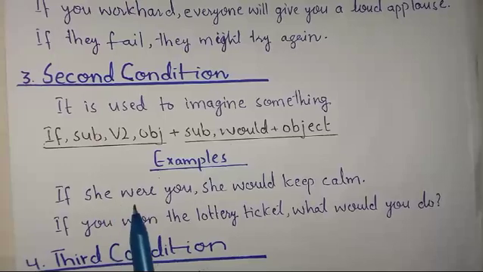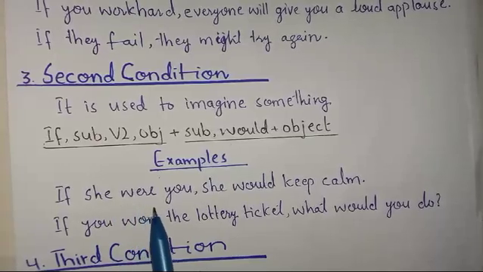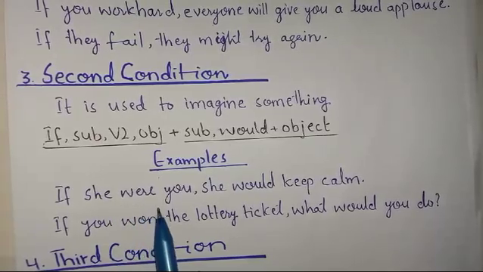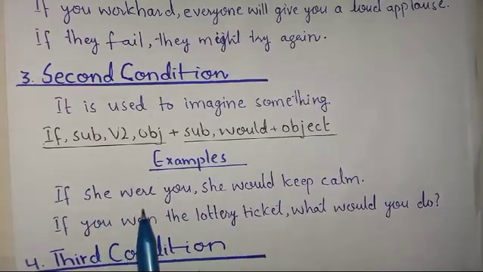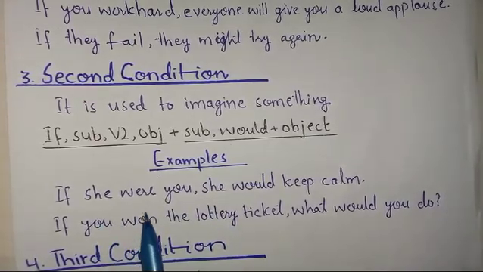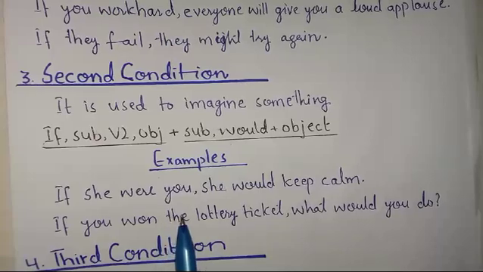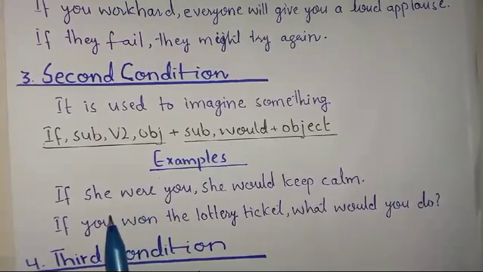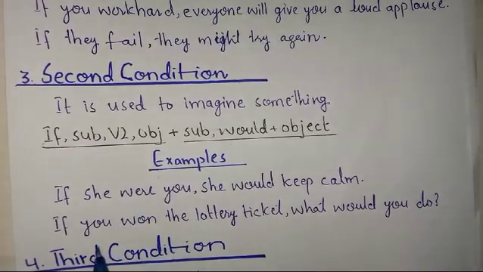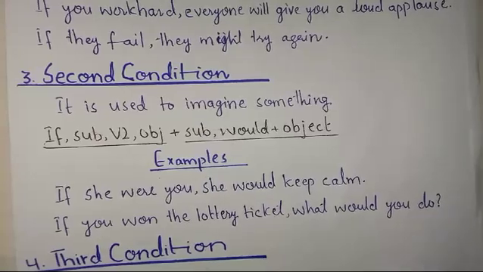Now, with she, we have used were, not was, although we are talking about the past, but we have written here she were. In conditional sentences, were is used with the subject, either singular or plural. If you won the lottery ticket, what would you do?